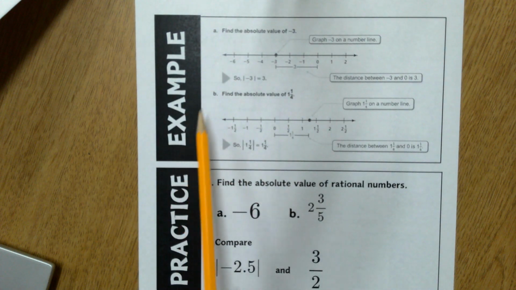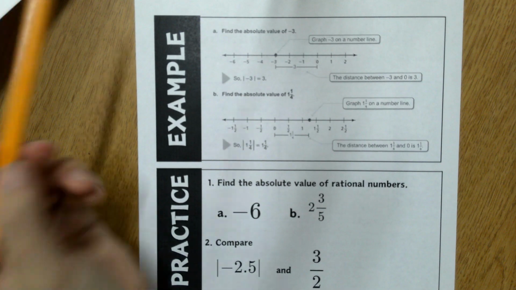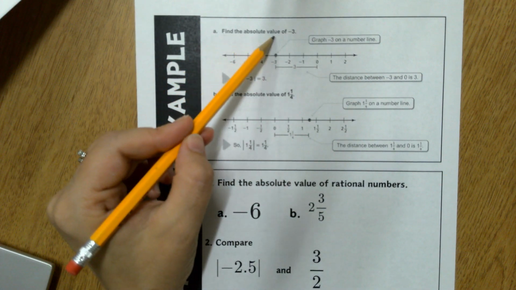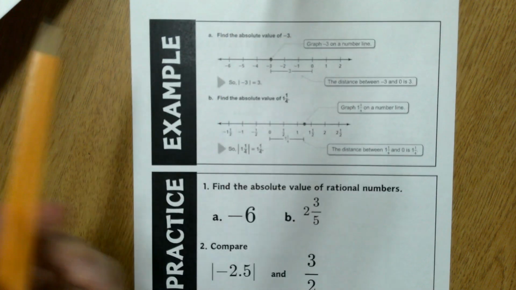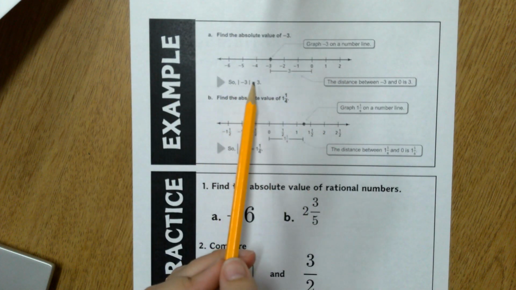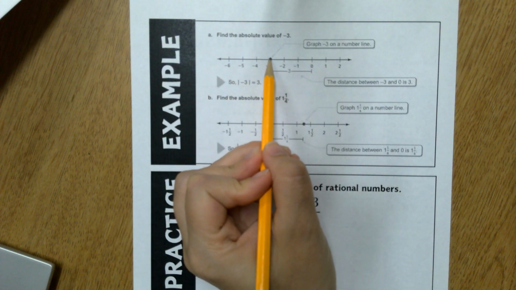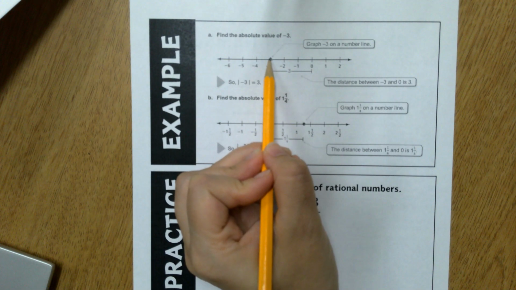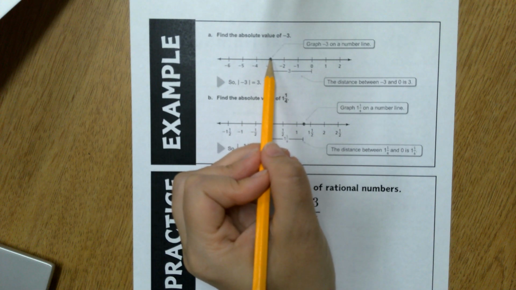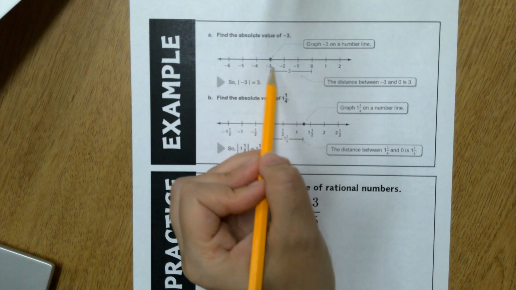So here I took some examples from the book on absolute value. The first one says, find the absolute value of -3. So I have the number line here, okay? I'm going to first graph -3 on the number line. And now to find the distance, I need to count from -3 to 0.